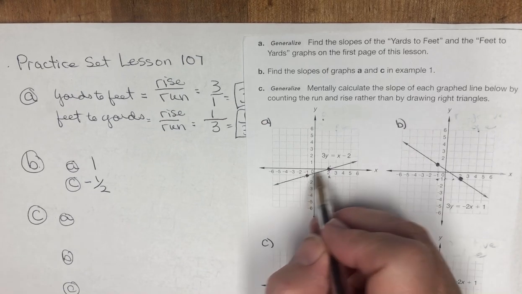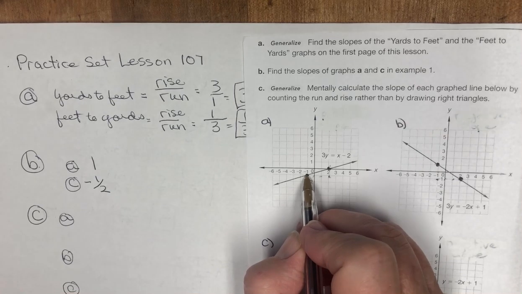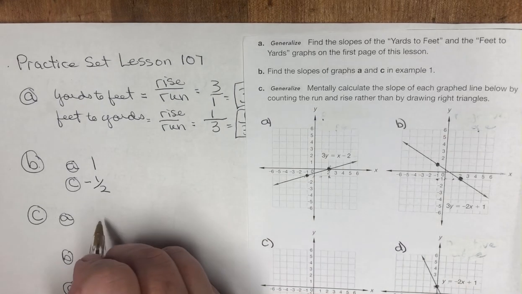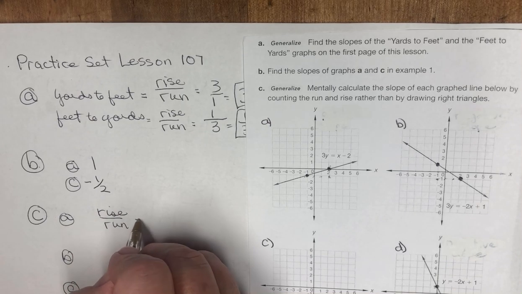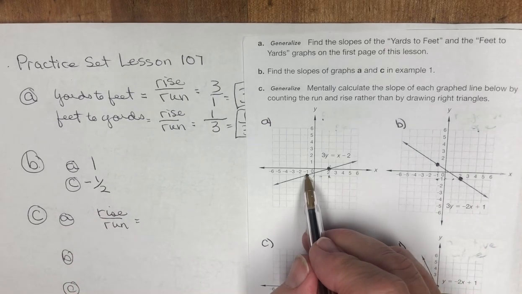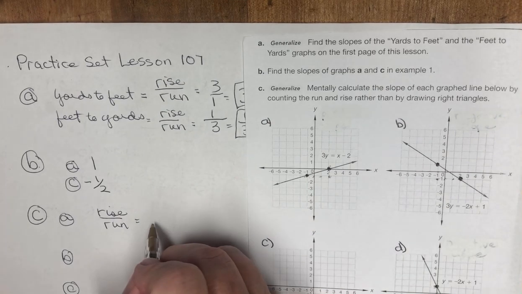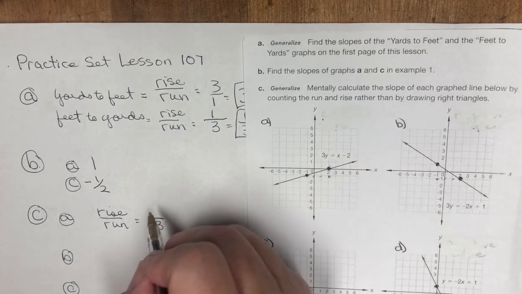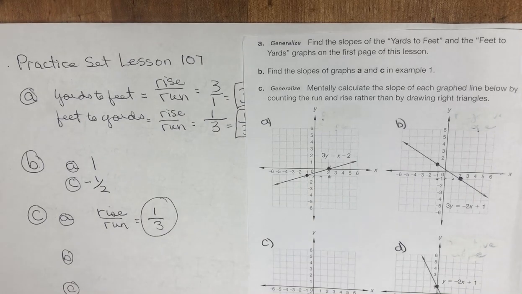All right. First of all, we look at this. I'm riding my bike uphill, so this is going to be positive. Starting here and here, this is where my 2 points are. So I'm going to be doing rise over run. So I'm going to count my run first. 1, 2, 3. So my run is 3. My rise is 1. So my first one, A, is going to be 1/3.